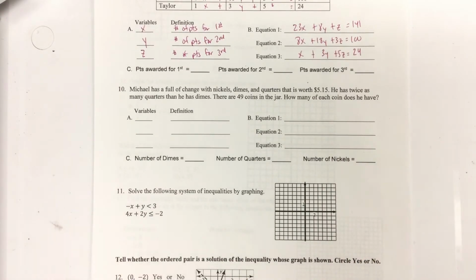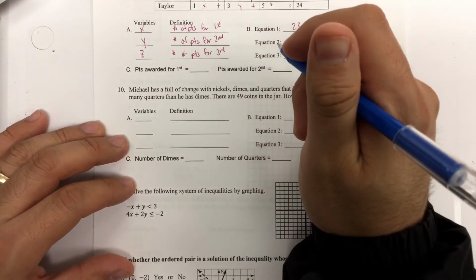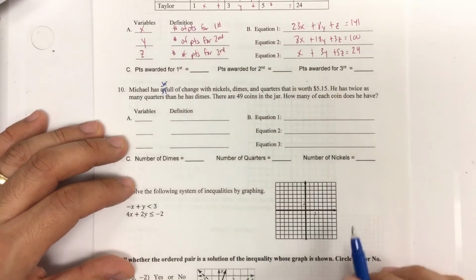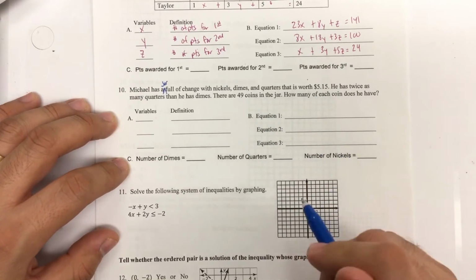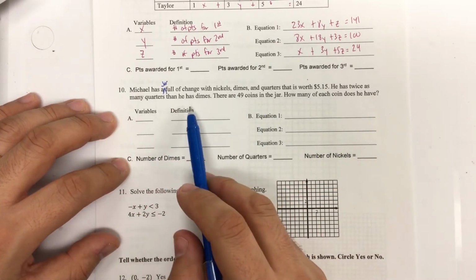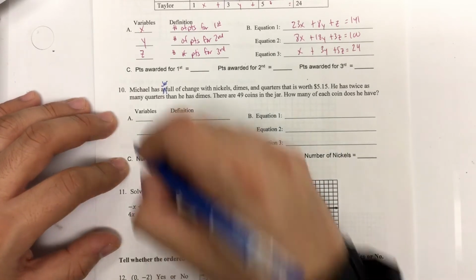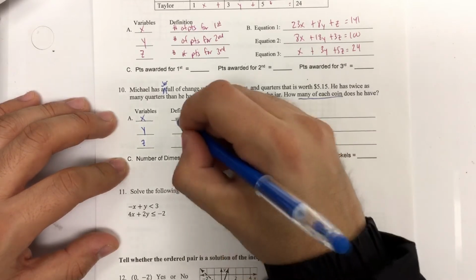Let's take a look at number 10. It says Michael has a jar full of change with nickels, dimes, and quarters that is worth $5.15. He has twice as many quarters than he has dimes. There are 49 coins in the jar. How many of each coin does he have? So once again, we're going to use X, Y, and Z. So how many of each coin?